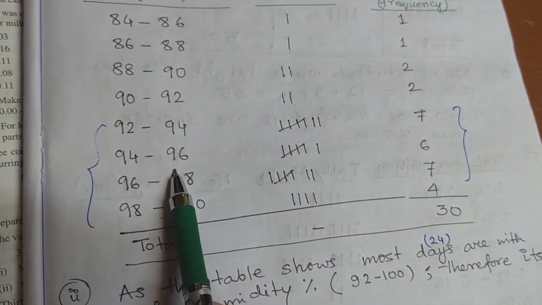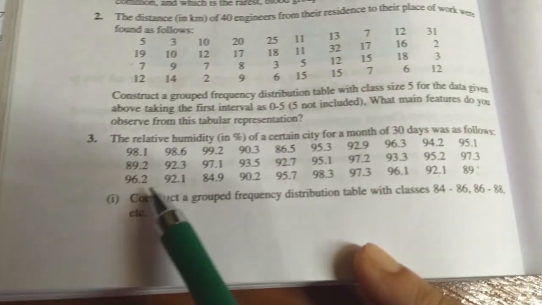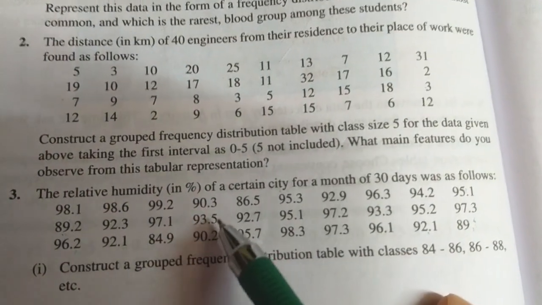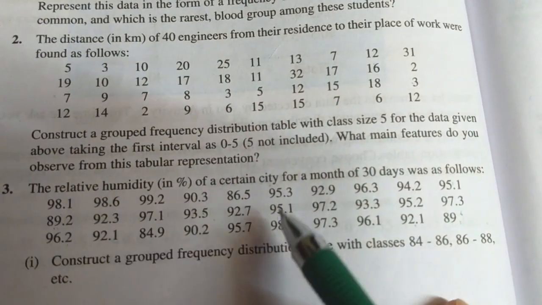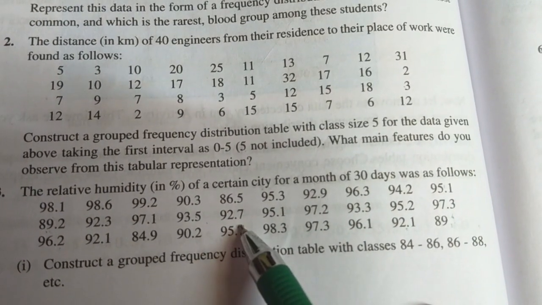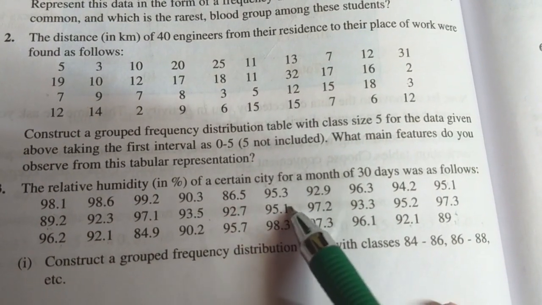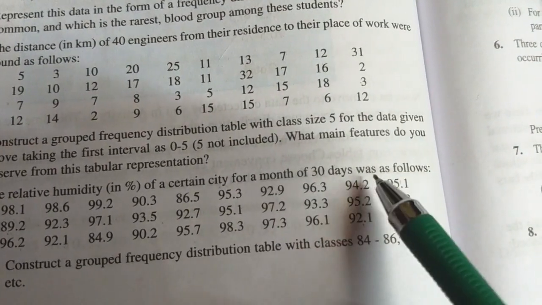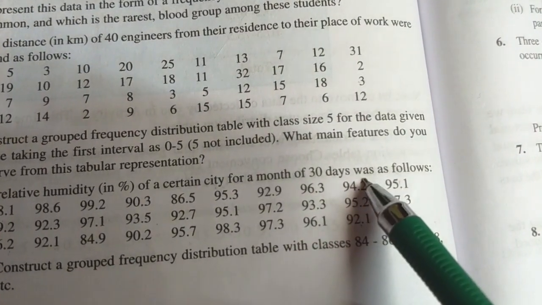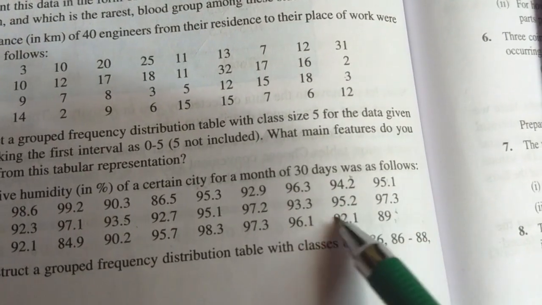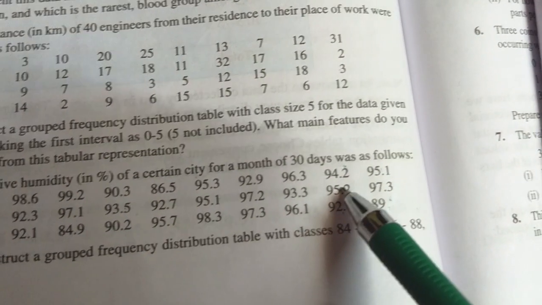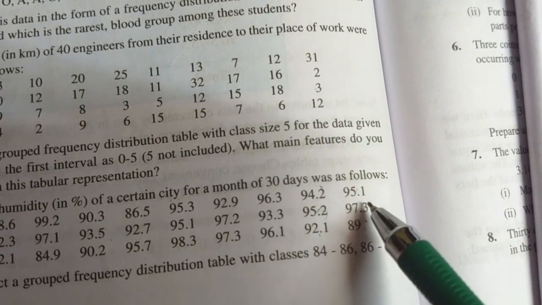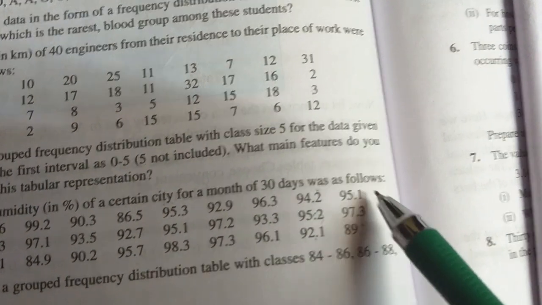Similarly, between 94 to 96, this row no. Yeah, this row 95.5, 1 data. 95.7, another data. 95.3, 95.1, another data. 4 data we got. Then 94.5, this is another 1 data. So the 5th data we got. 95.2, 6th data. Okay, so we already got how many data? 6 data.